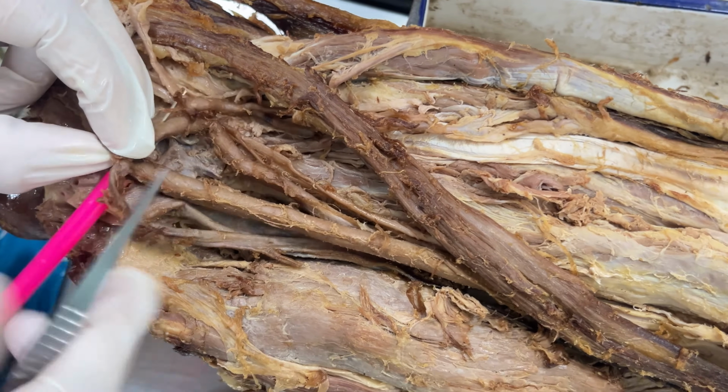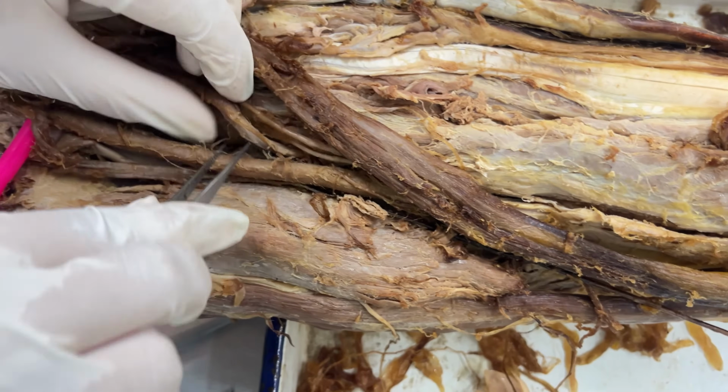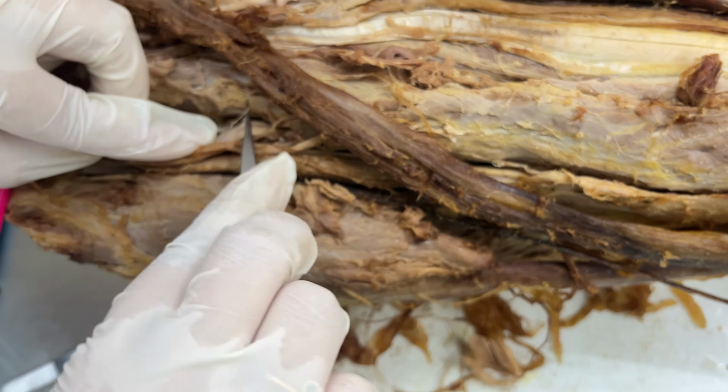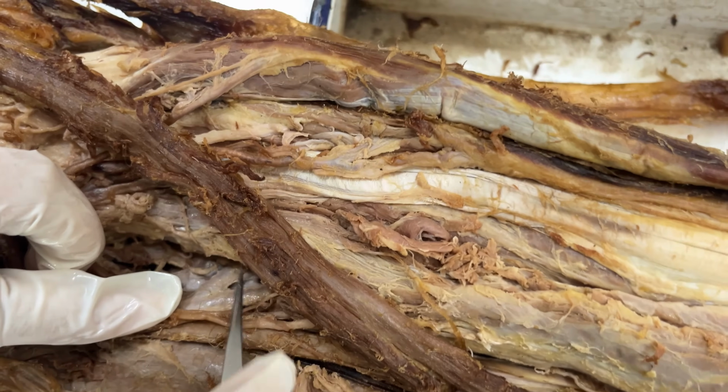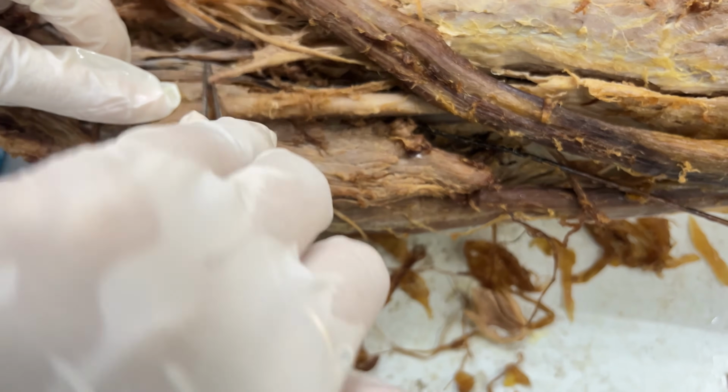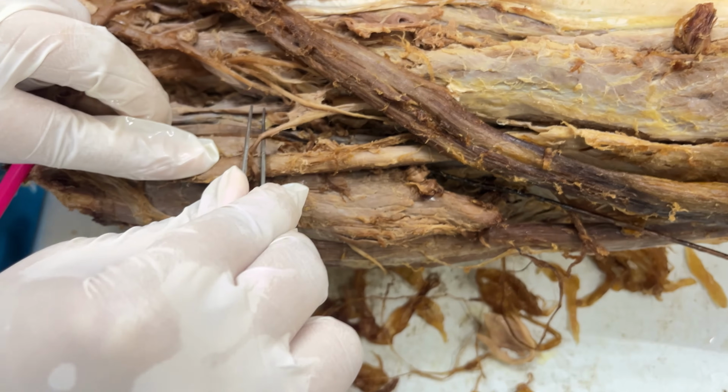Further, the branches of the profunda femoris artery we can see are the perforator branches. These are the two perforators of the profunda femoris artery. Then this is a muscular branch of the femoral artery.